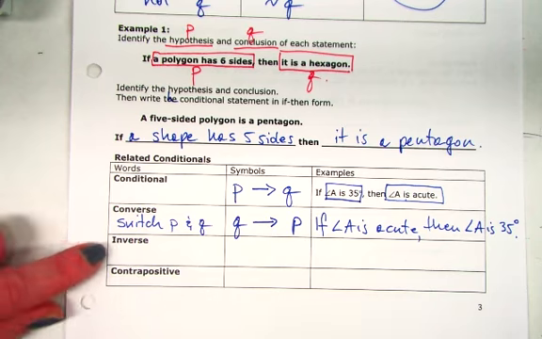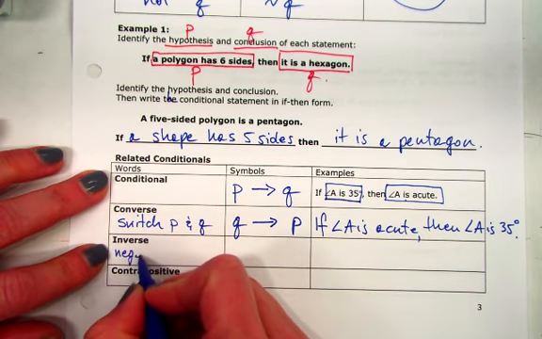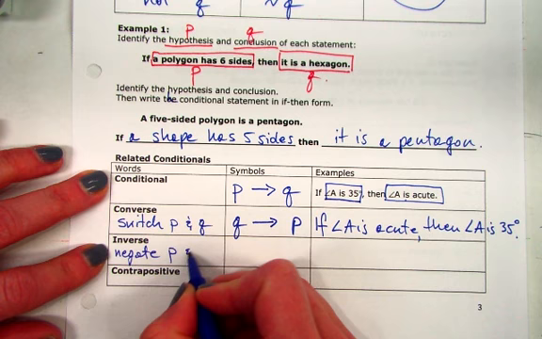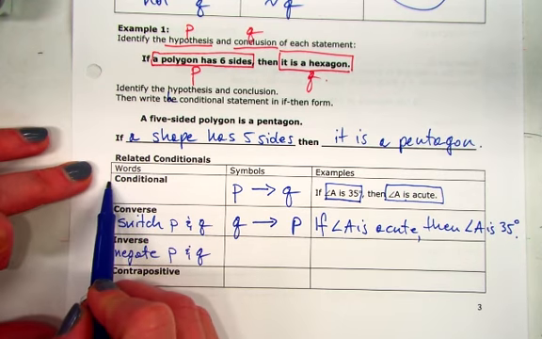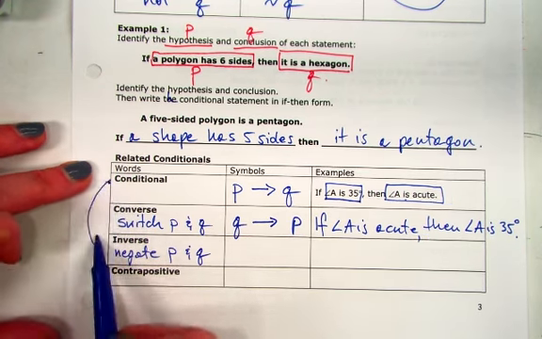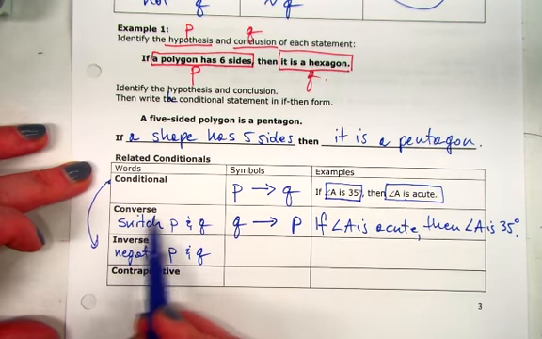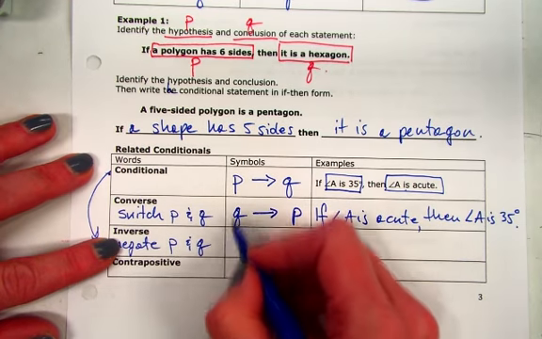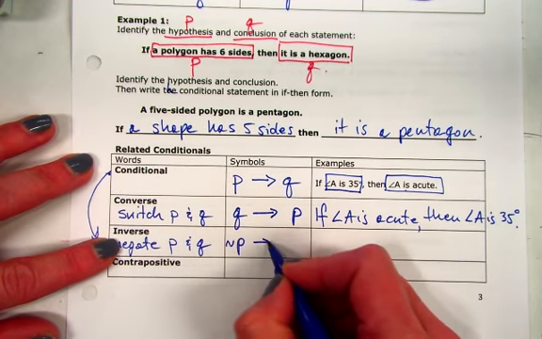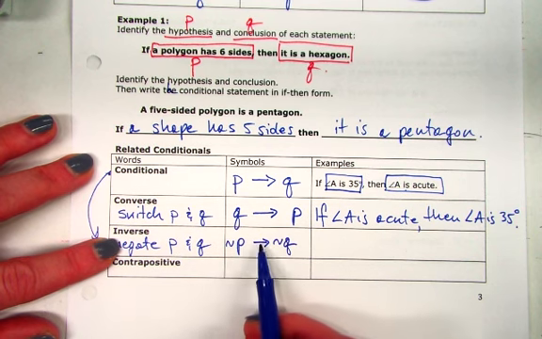Here's what you would do for the inverse. You don't switch P and Q, but you negate P and Q. So you always go back to the conditional. So the inverse, you always go back to the first statement that you were given, okay? Unless it tells you to do something to the converse. So the inverse of a conditional is going to look like this. Not P, arrow, not Q, which you would read, if not P, then not Q.